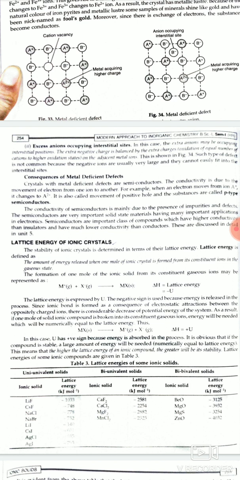The formation of 1 mole of the ionic solid from its constituent gaseous ions may be represented as M+ (gaseous) plus X- (gaseous) gives MX (solid). Here delta H is the lattice energy, which equals minus U. The lattice energy is expressed by U. The negative sign is used because energy is released in the process.